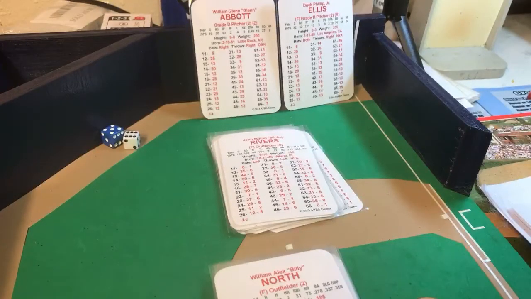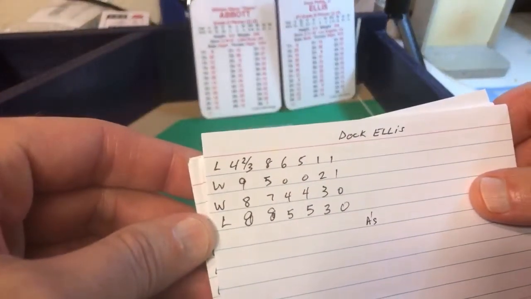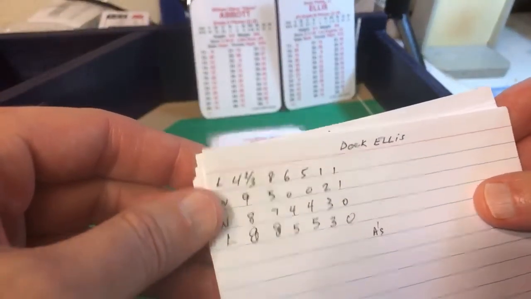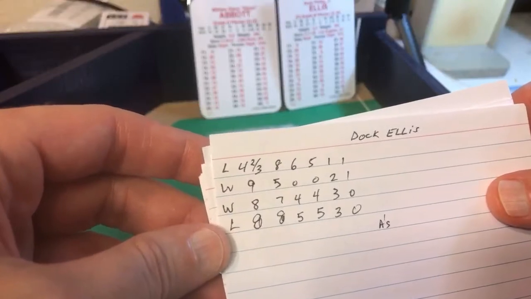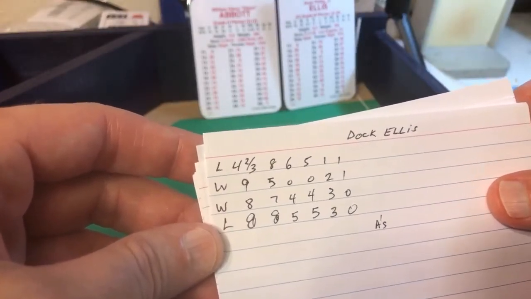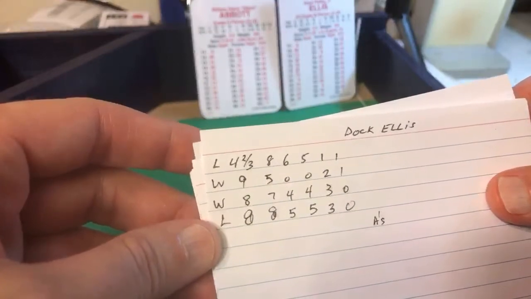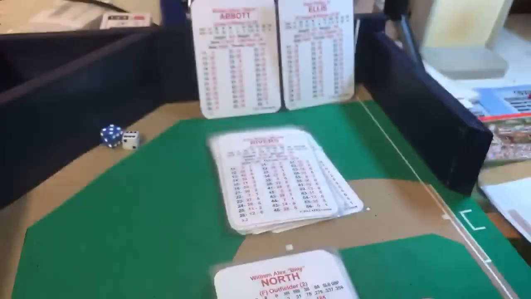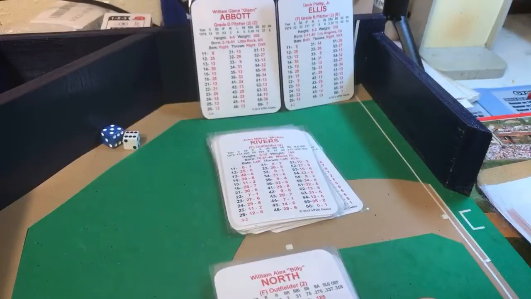In 1976, he won 17, lost 8 with a 3.19 ERA. Here in our replay, he is 2-2. We haven't calculated his ERA yet, but it's higher than a 3.19. He's given up 5, 4, and 5 runs in 3 out of the 4 starts. So we're going to get started.